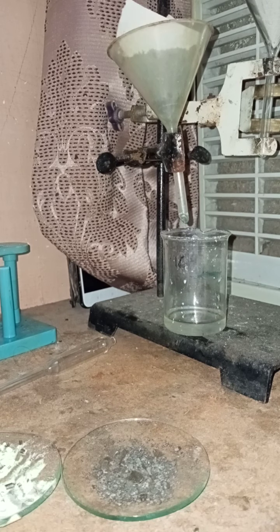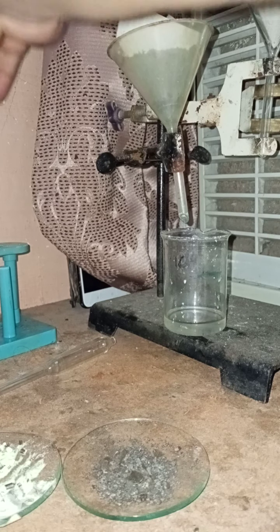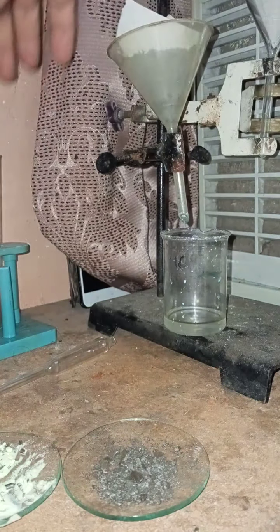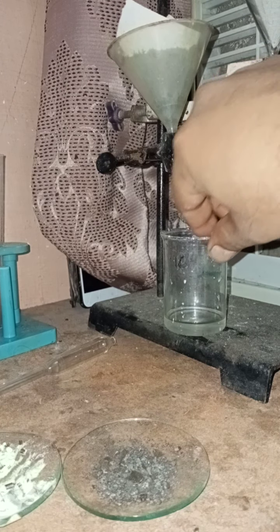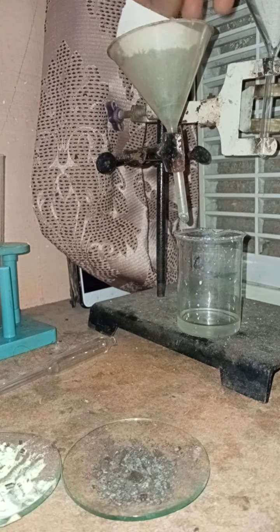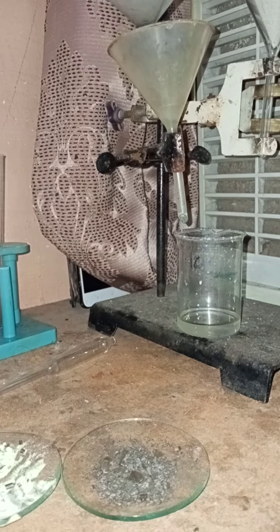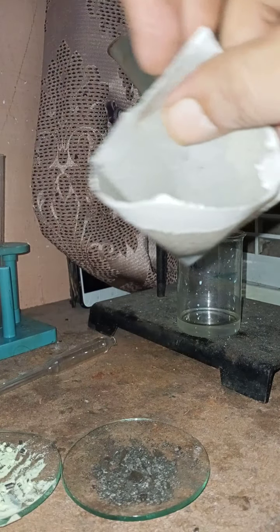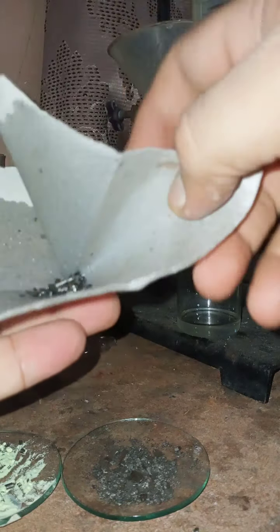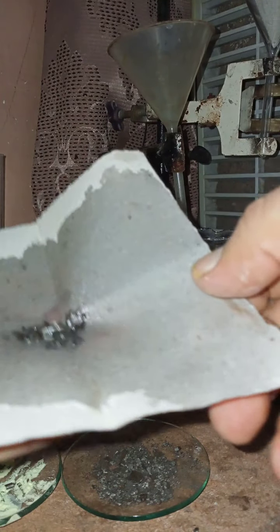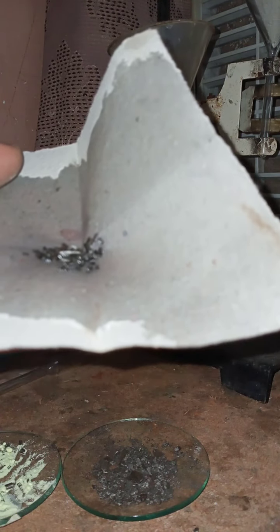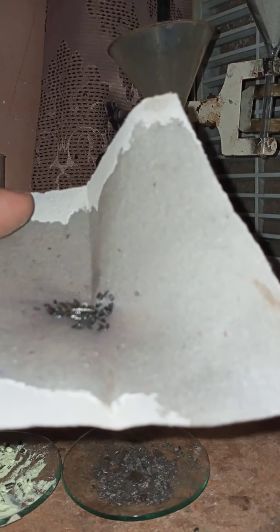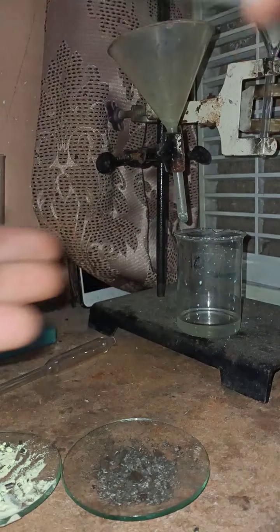You can see the filtration is going on. As the filtration takes place, here we have the carbon disulfide, and you can see here we have all the iron filings separated from the carbon disulfide. So by this process we can separate the iron filings and carbon disulfide from each other.